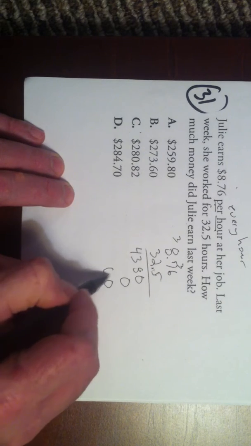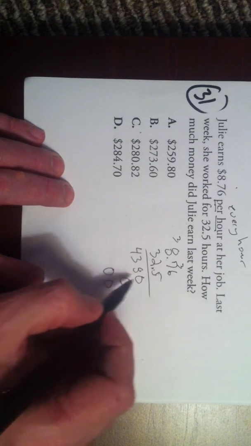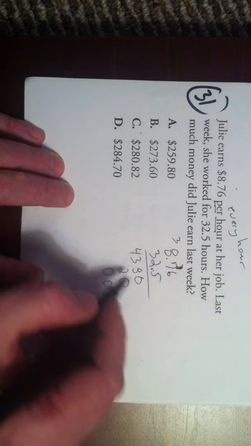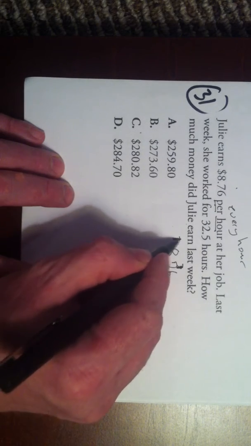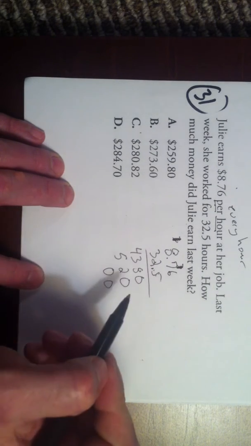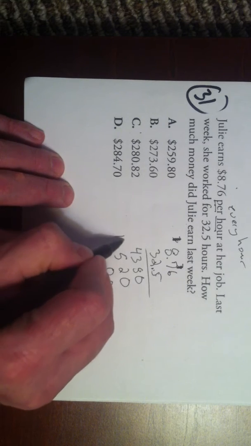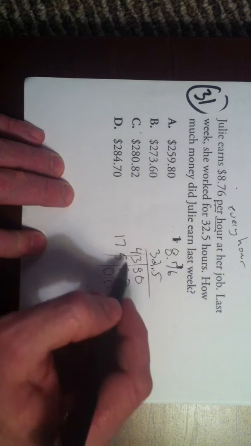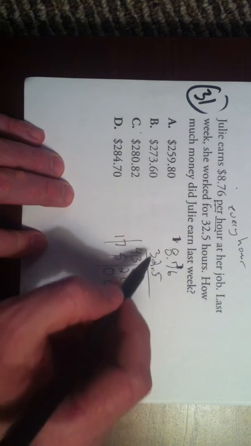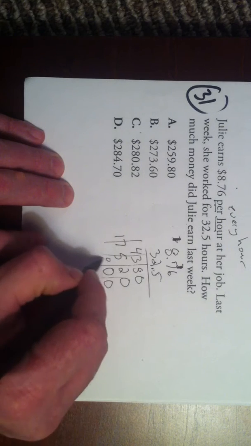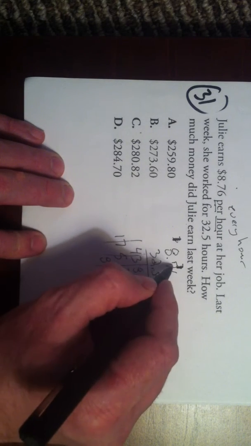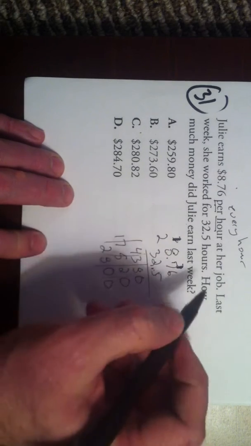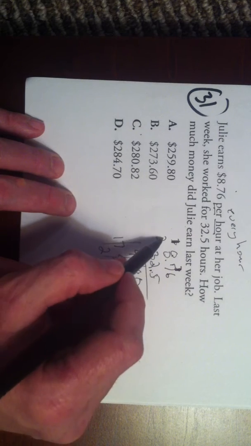And here you're going to have another 0 in just a second. 2 times 6 is 12. Carry the 1. 2 times 7 is 14, plus 1 is 15. Carry the 1. 2 times 8 is 16, plus 1 is 17. Three times 6 is 18. Carry the 1. 3 times 7 is 21, plus 1 is 22. Carry the 2. 3 times 8 is 24, 25, 26.